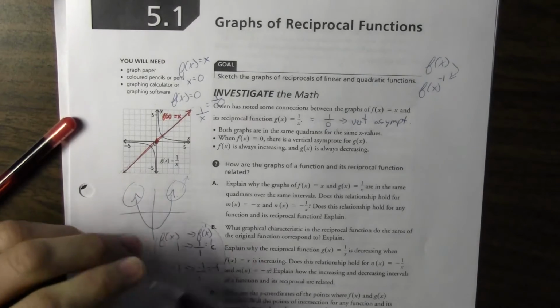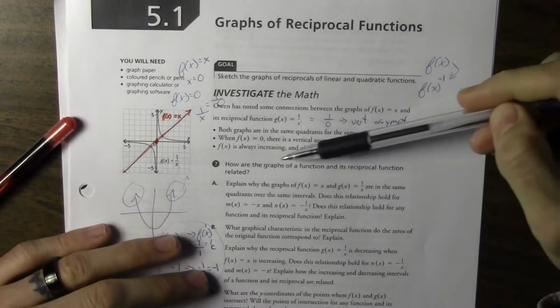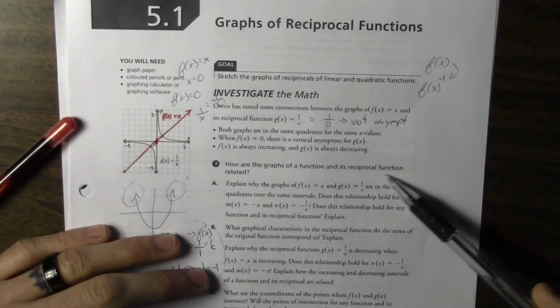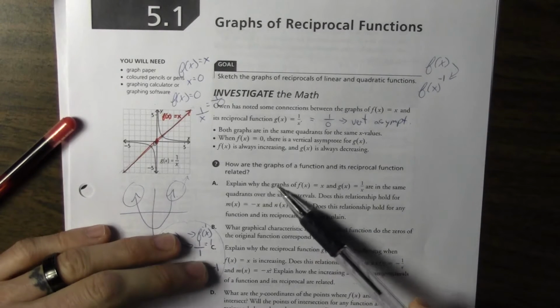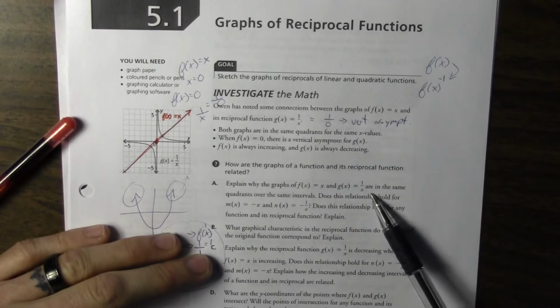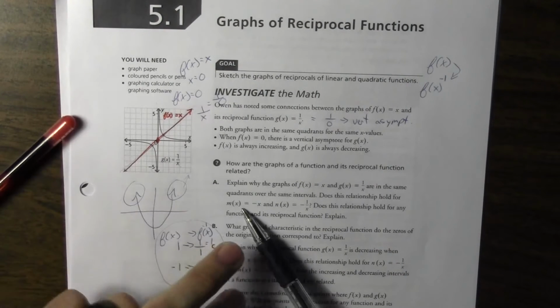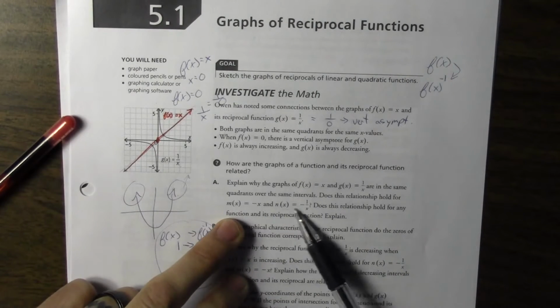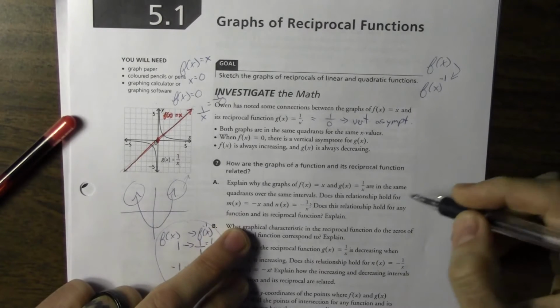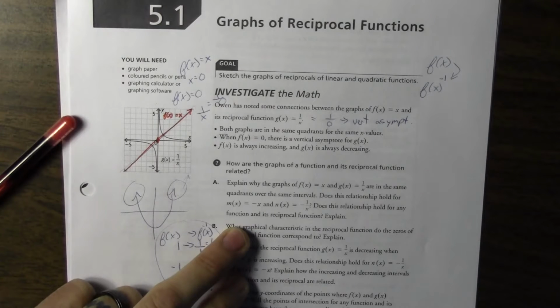This can get confusing pretty quick if you're not on board so far. All right, let's start. How are the graphs of the function and its reciprocal function related? Explain why the graphs of f(x) = x and g(x) = 1/x are in the same quadrants over the same intervals. Does this relationship hold for m(x) = -x and n(x) = -1/x? Does this relationship hold for any function and its reciprocal function?